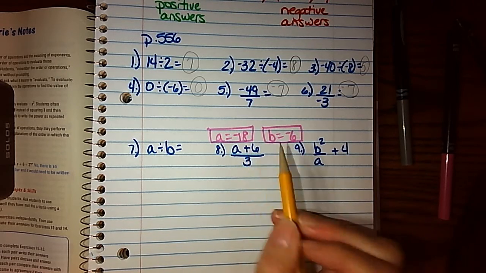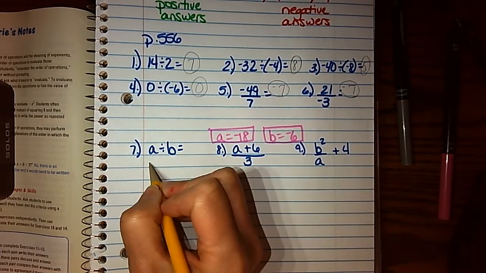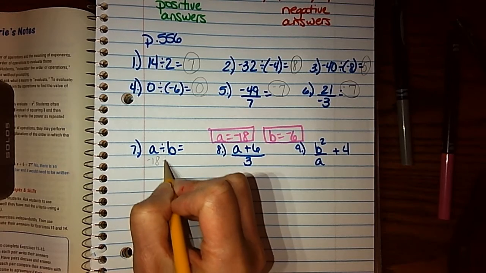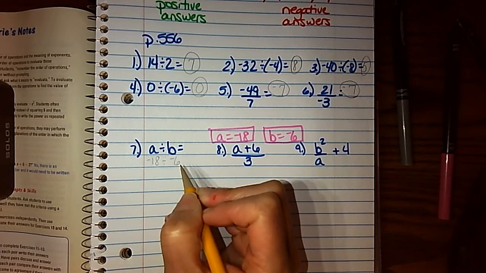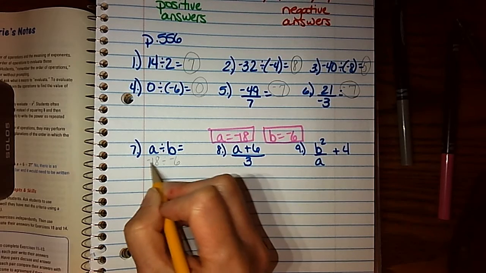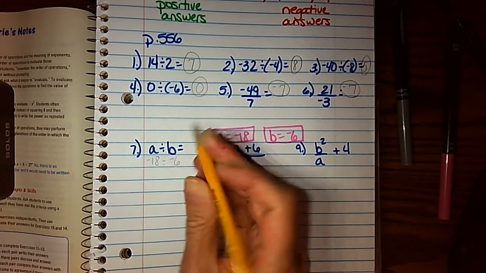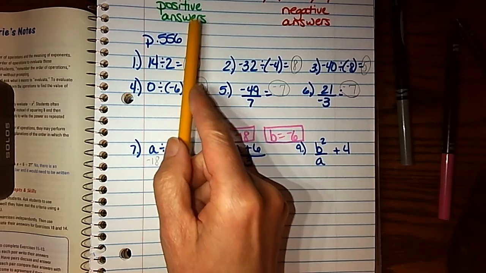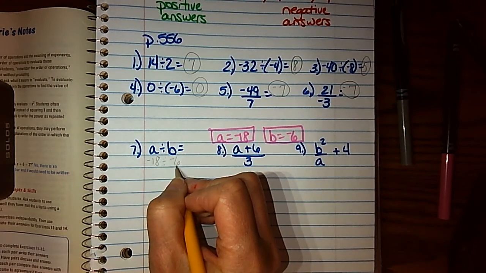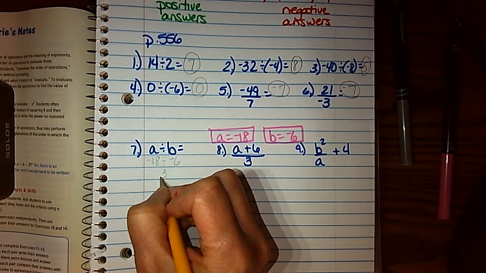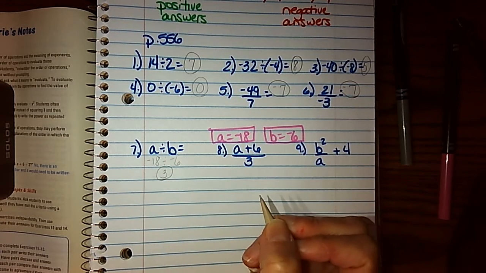Now I'm going to start substituting. So A is -18, and I'm going to divide that by -6. Well, I have two negative symbols. That's going to give me a positive answer. So 18 divided by 6 is 3, and it's positive.